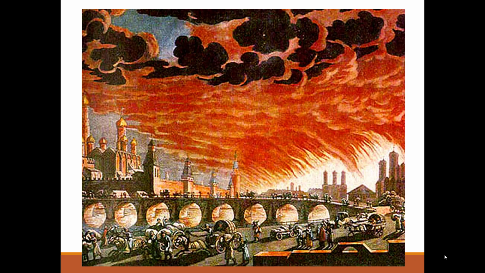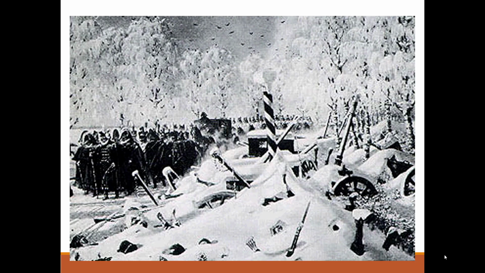So this is a painting kind of showing scorched earth and the evacuation of Moscow. And this one is a painting representing kind of like how desperate people were, those soldiers were as they were retreating from Russia in the winter.